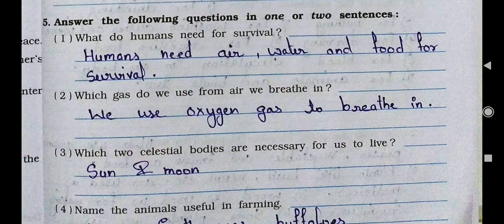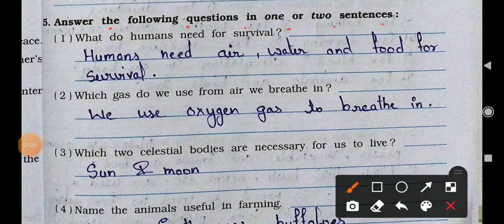Question 5. Answer the following questions in one or two sentences. First, what do humans need to survive? Answer: humans need air, water and food to survive. So these three are our basic needs. Which gas do we use from the air? The air we breathe in. Answer: we use oxygen gas to breathe in.